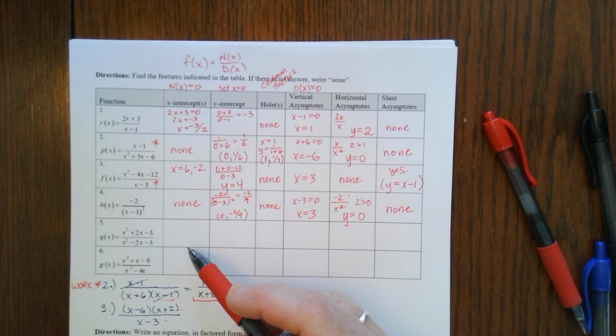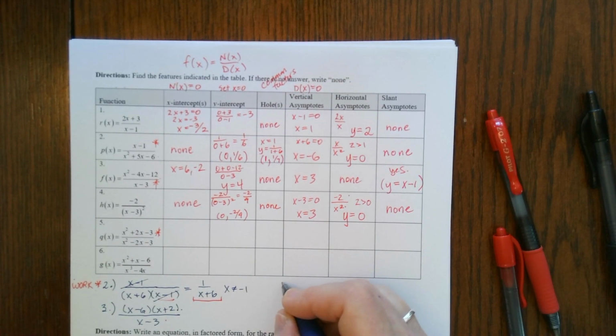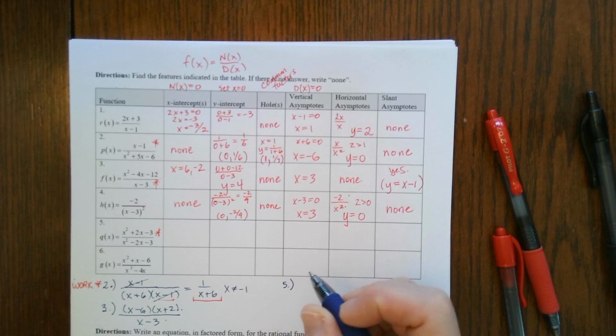Okay, for problem 5, that also looks like we're going to need to factor, so let's go down here. And let's see, so problem 5, how does that factor?